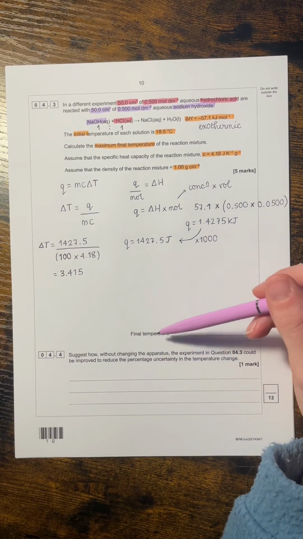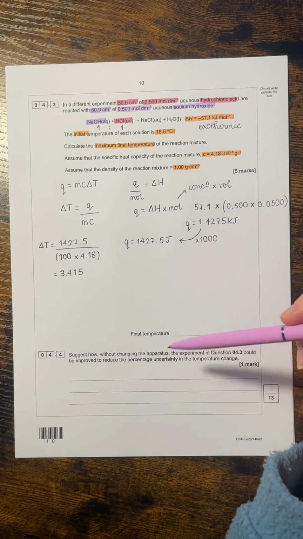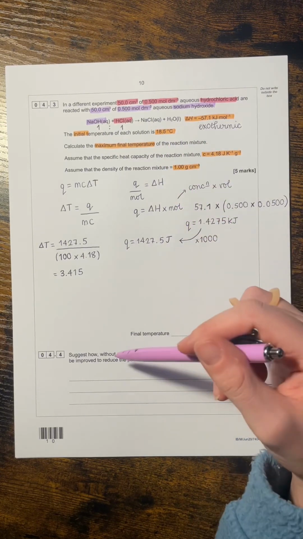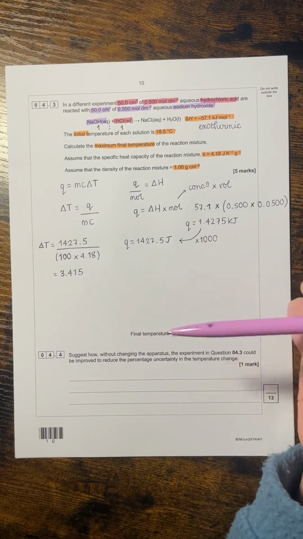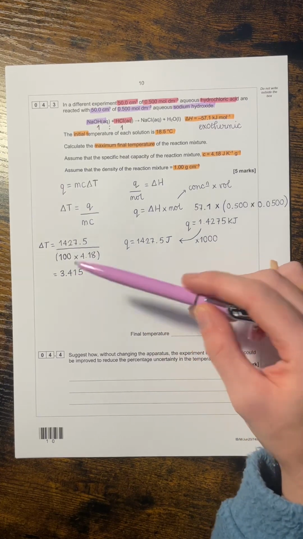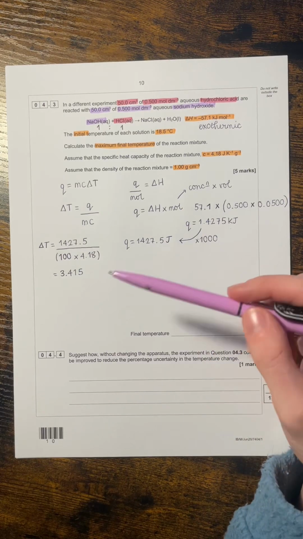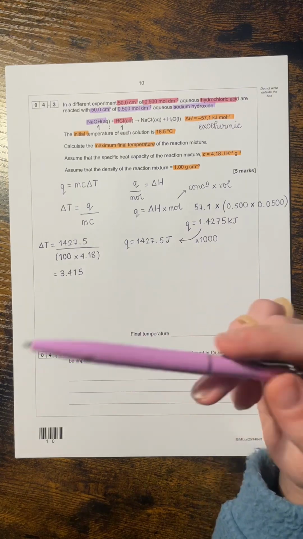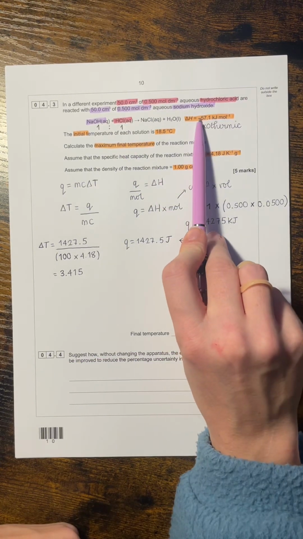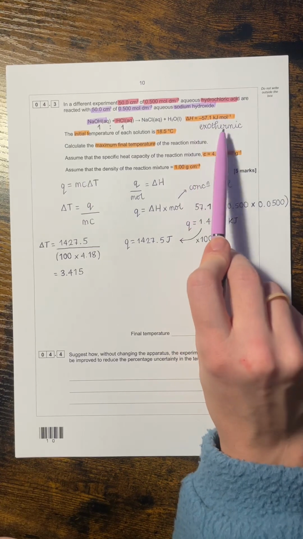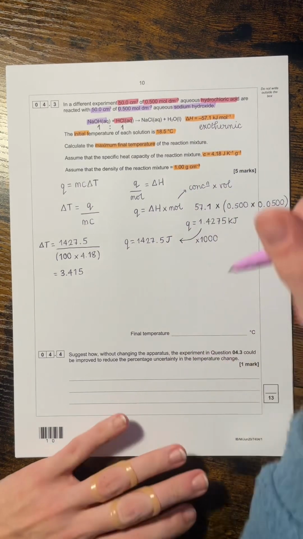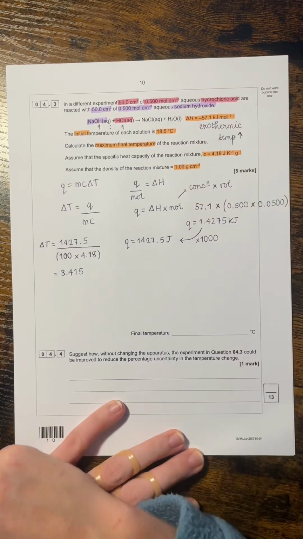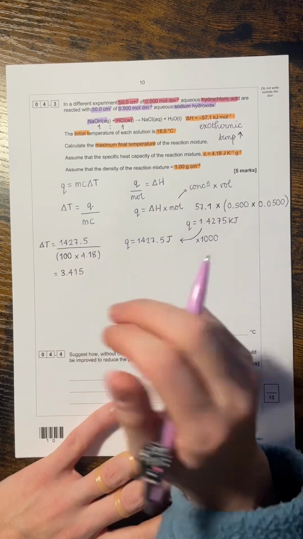Now we're on the home straight. Now we can think about what the final temperature of this reaction mixture was. We know the initial temperature is 18.5, so something for the final temperature, take away 18.5, has to equal 3.415. Now, how did I know that I was taking away the initial temperature? Well, what we now need to do is think, is this reaction exothermic? Is this reaction endothermic? And again, it comes back to that lovely negative sign there. That tells us that it's exothermic. And in an exothermic reaction, the temperature of the surroundings, which is what we're measuring, is going to increase because heat is going to be released to the surroundings.